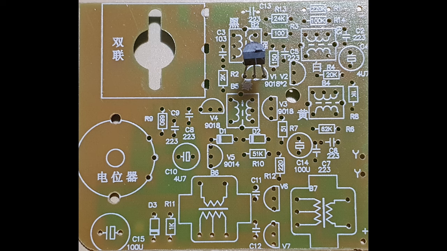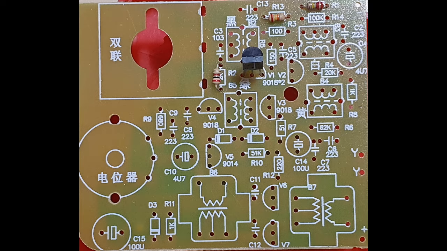Transistor V1, S9018H, has the role of radio frequency amplifier, local oscillator and mixer. Resistors R1, R2, and R13 have the role of polarizing the junctions of transistor V1.